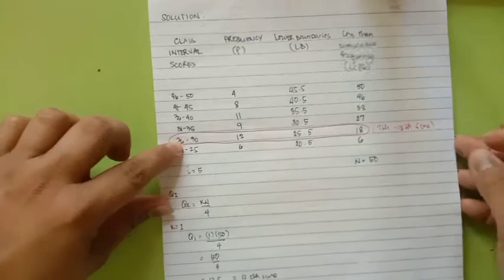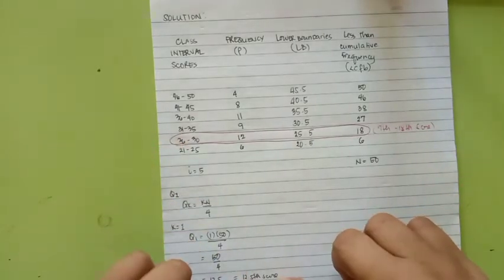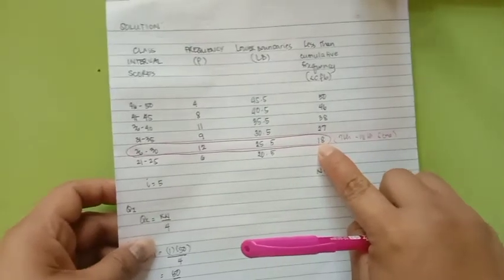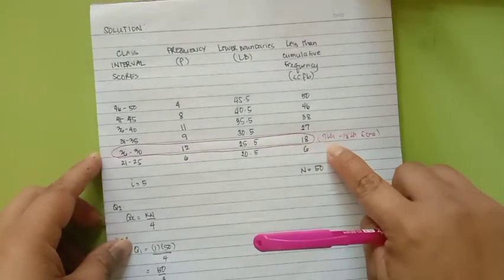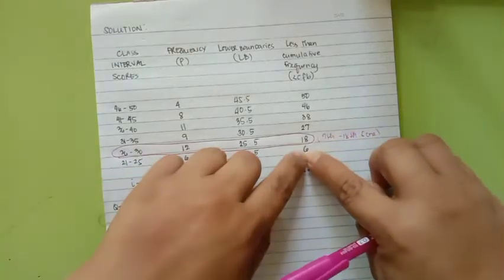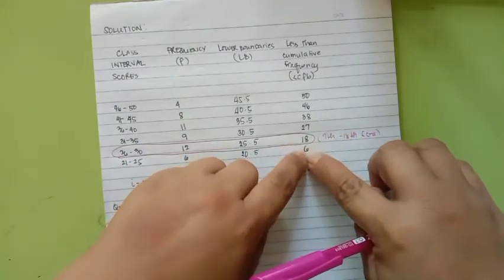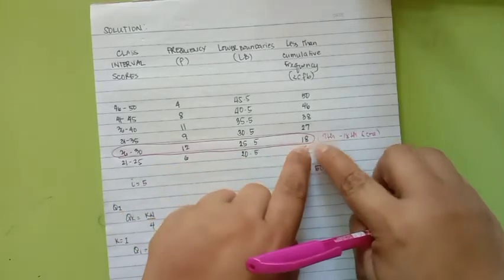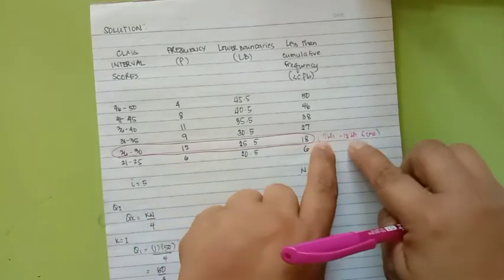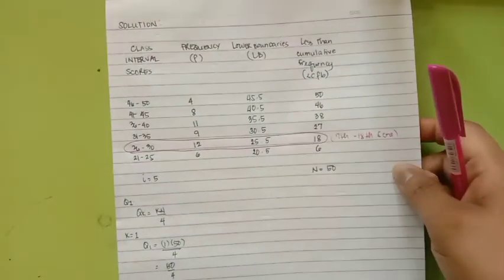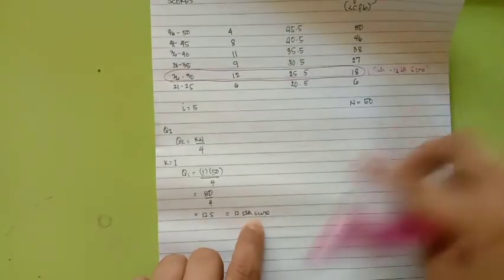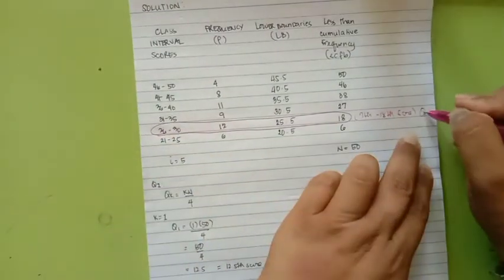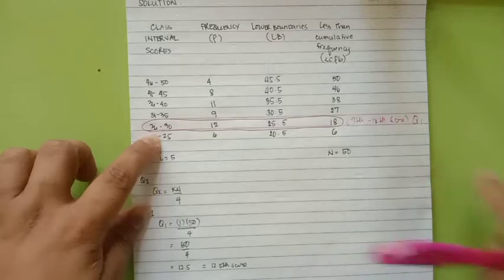Kasi yung 18 na yon, that is from 7th to 18th score. Kasi ito 6. Yung nasa ilalim ng 18 ay 6, di ba? Ano ba yung kasunod ng 6? 7th. So, yung 18 na yon, that is 7th to 18th score. And yung 7th to 18th score, nandoon yung 12.5 score na nauna nating na-compute. So, ang class interval natin for quartile 1 is yung 26 to 30.